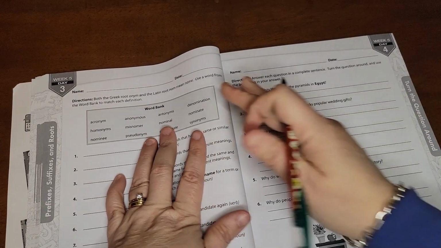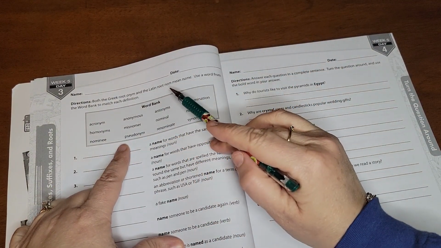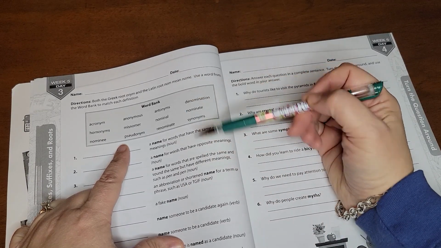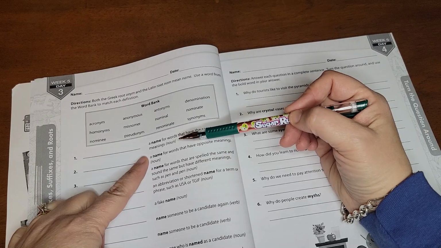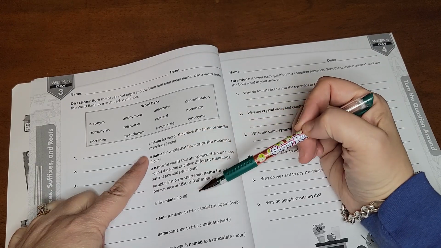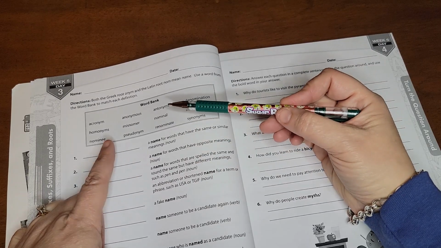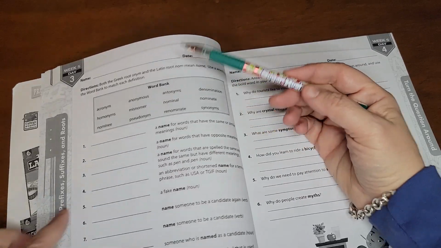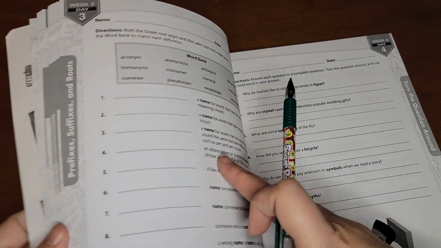One of the things that I do like about this spelling curriculum is it has the Greek and Latin root words, and then it gives you those root words with prefixes and suffixes and different parts of speech. So you can see where these are nouns, verbs. So you have to understand not only the root words, but also the prefix, suffix, and then how they are used within the parts of speech.